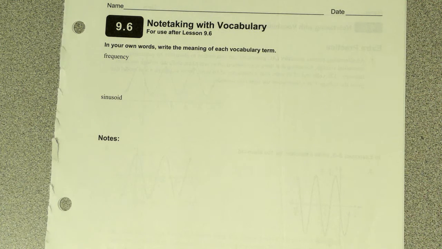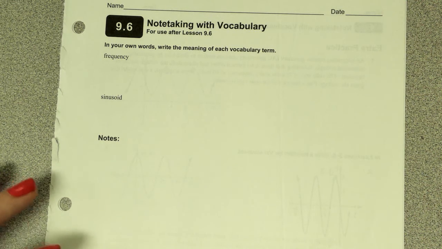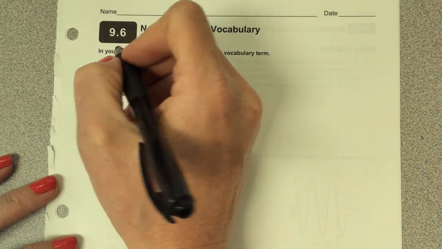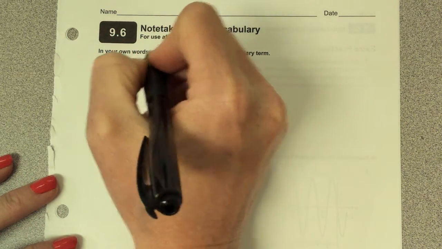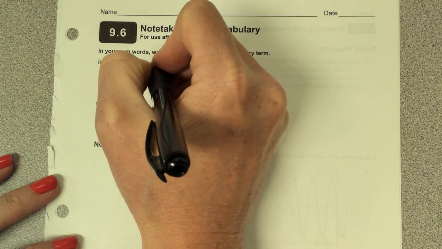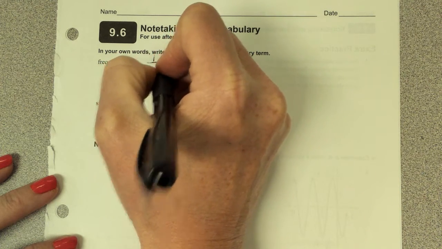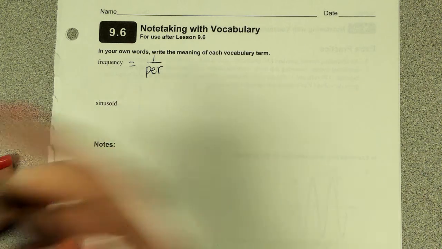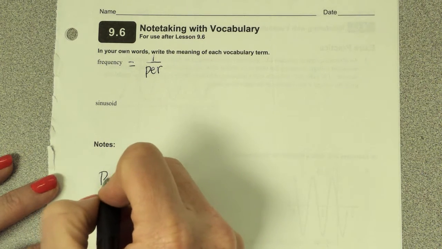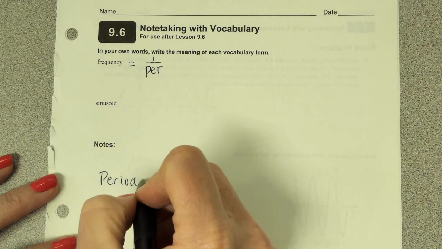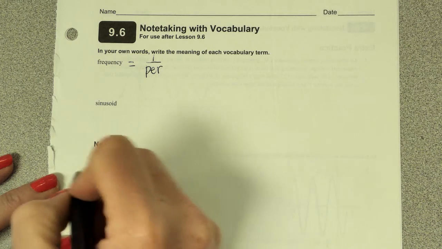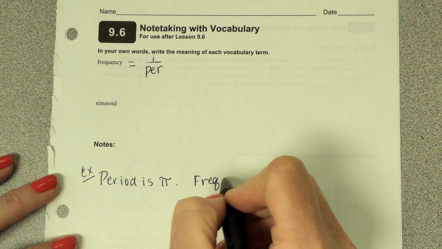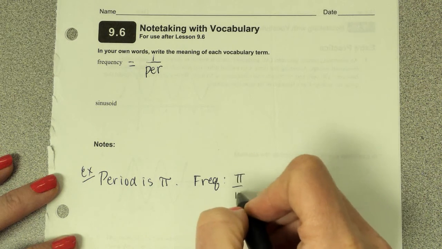Okay, guys, so first of all, definition of frequency. Frequency is just a formula. The frequency is always going to be 1 over the period. That's how we find the frequency. So if I tell you the period is pi, then what's the frequency going to be? Yeah, 1 over pi.